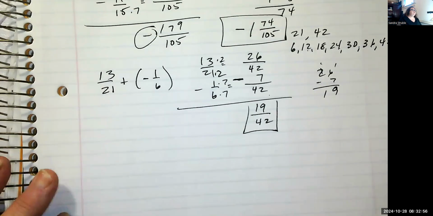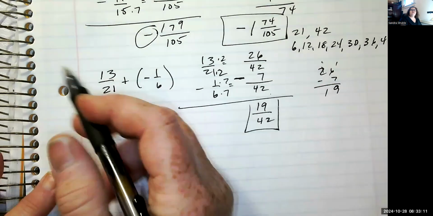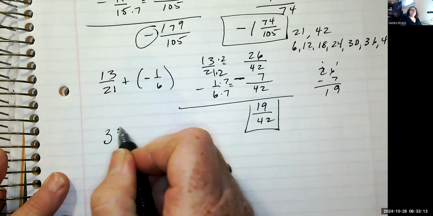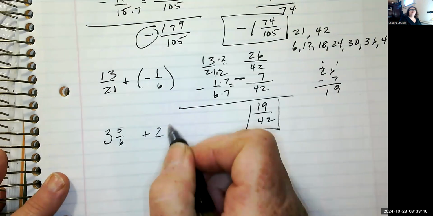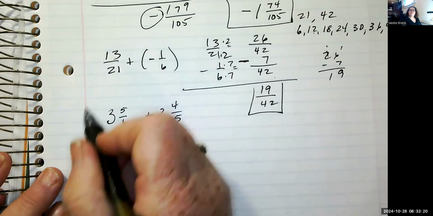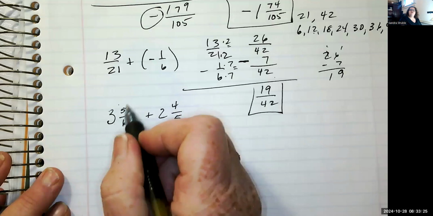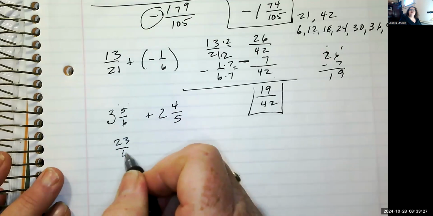Cool. Next one. It took Kelly 3 and 5/6 hours to fly from city A to city B. Then it took her another 2 and 4/5 hours to fly from city B to city C. Kelly flew a total of how many hours? We just need to add these two: 3 and 5/6 plus 2 and 4/5. I need to get them into improper fractions first. 6 times 3 is 18. 18 plus 5 is 23 over 6.